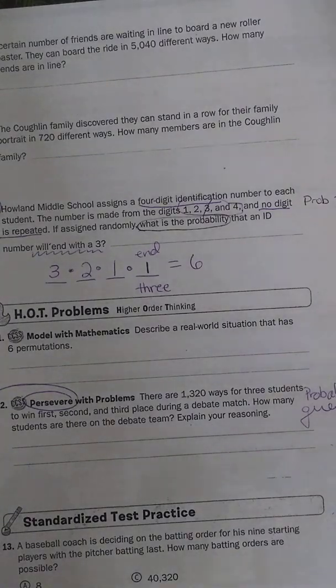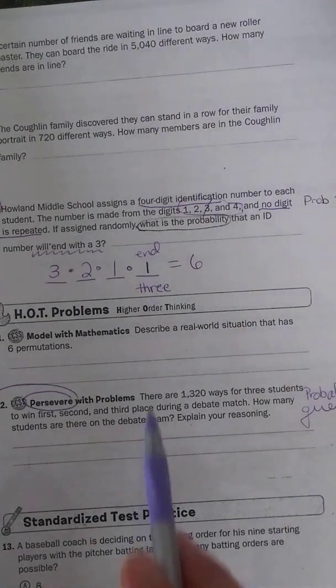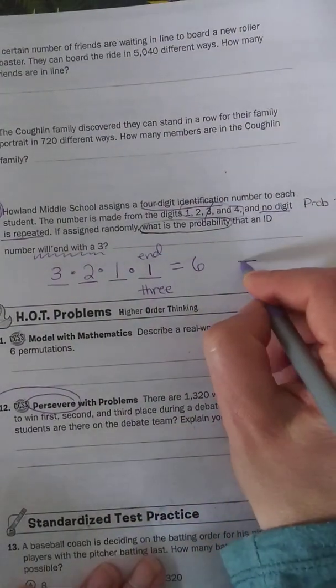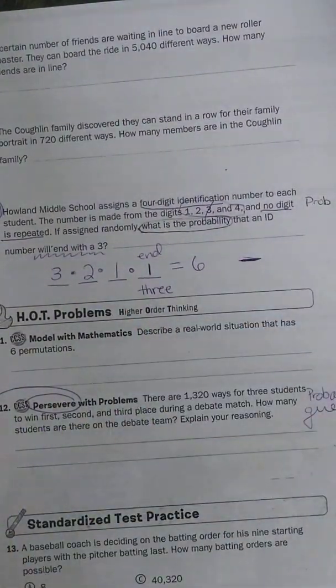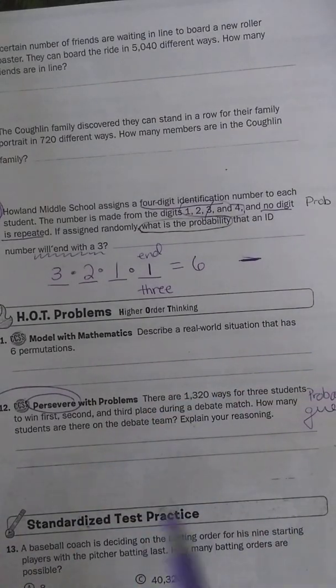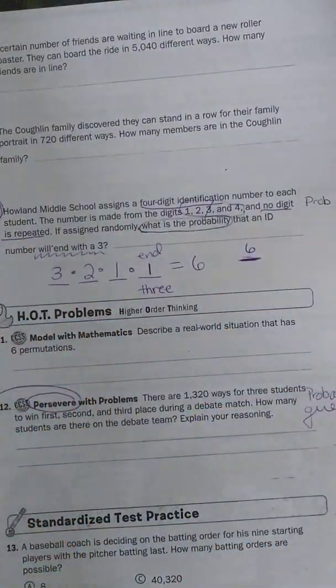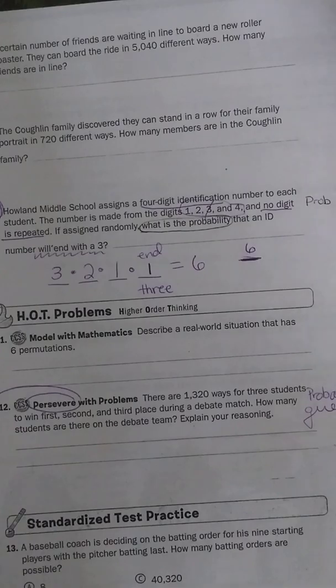Now, did it ask me for the number of ways? Let's see what I circled. I circled what's the probability. Probability is a fraction. Probability is a decimal. Probability is a percent. On the side, you see it's the number of ways to get what I want out of the total. This is what I want, so there's 6 ways. Now, how many total ways were there? I don't know, I didn't do that.